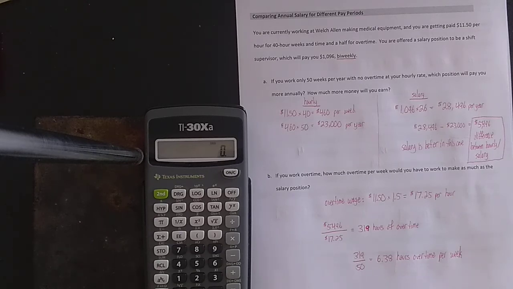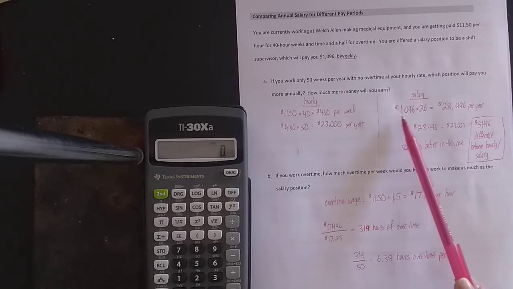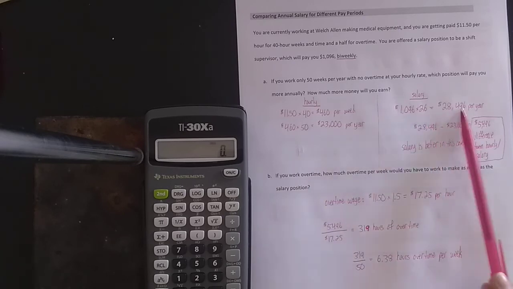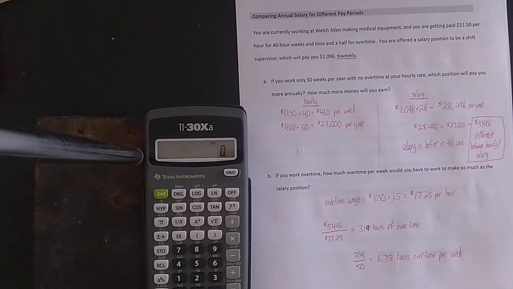Now, for some people, this might be worth it. For others, this might not. Okay? It all comes down to your personal preference. But the key here is that we see that the salary position pays more than the hourly position if overtime is not included. And what we're really practicing here is taking amounts of money that you make in a certain pay period, such as $1,096 bi-weekly, and figuring out what the annual rate is.